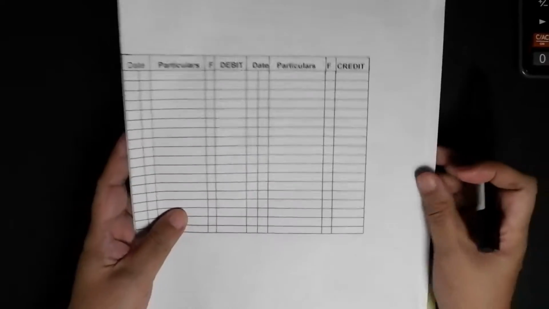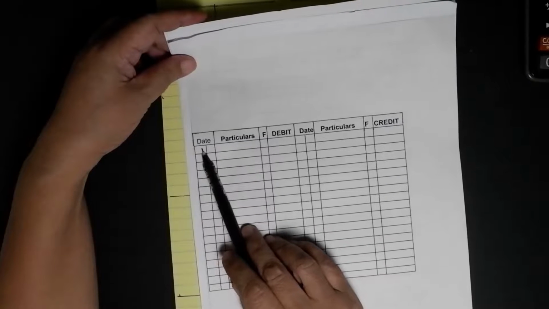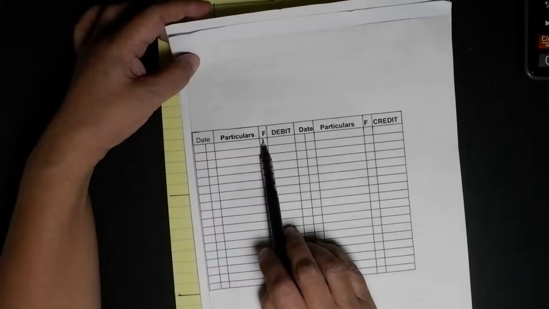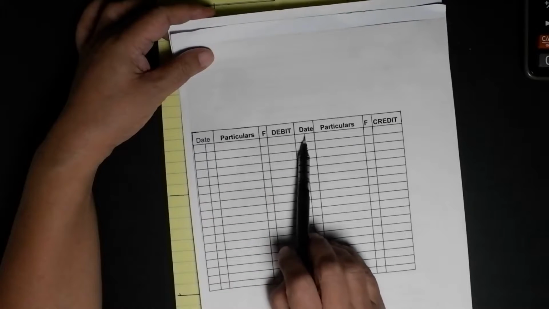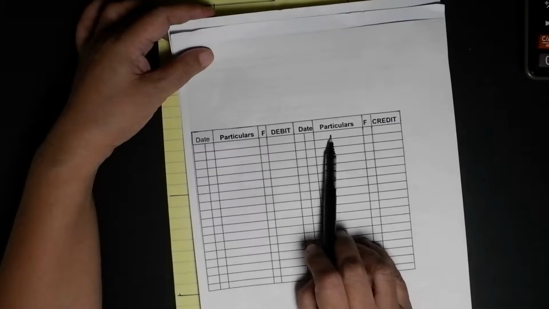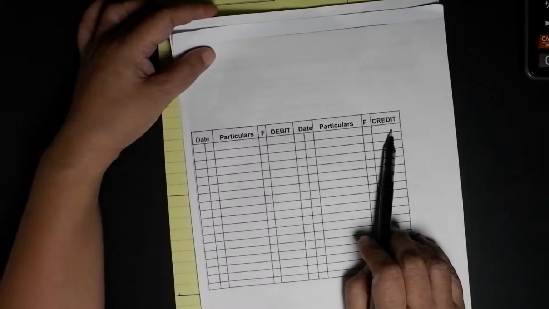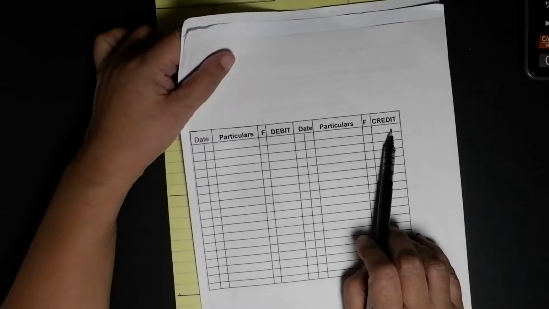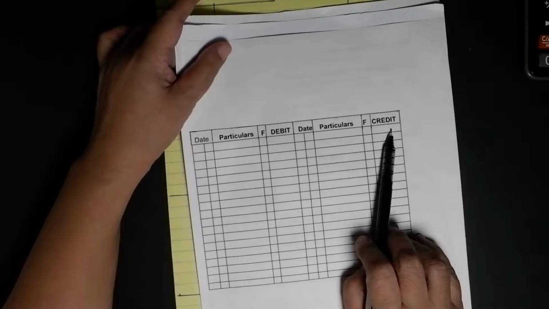This is how a general ledger looks like. So we have the date column, we have particulars column, we have F, this is folio, and we have debit. Then we have date again, particulars, F column, and we have credit. But for purposes of discussion, we're going to use T account. Remember, T account is a scratch of a ledger.